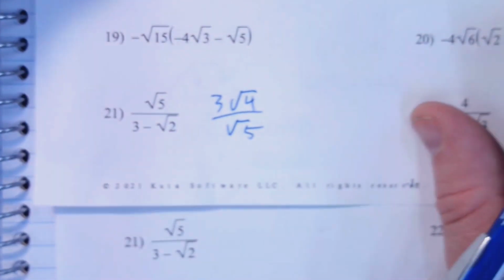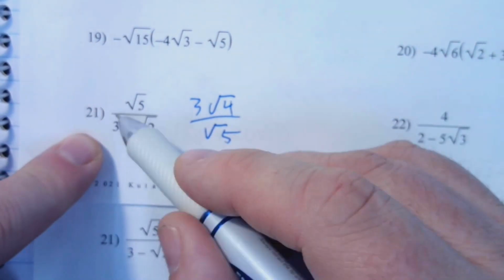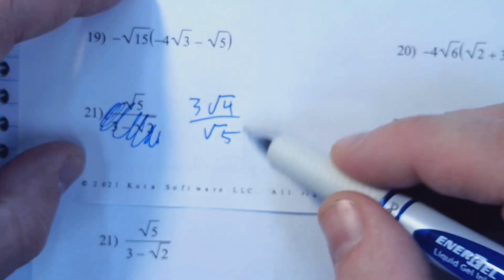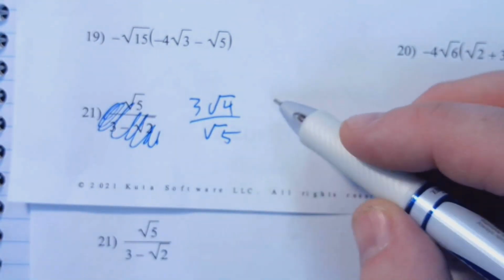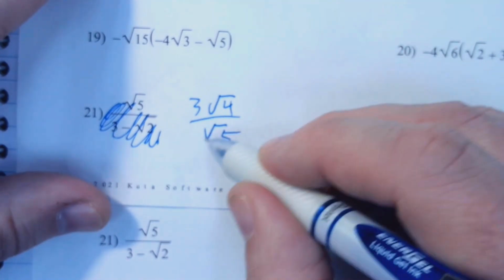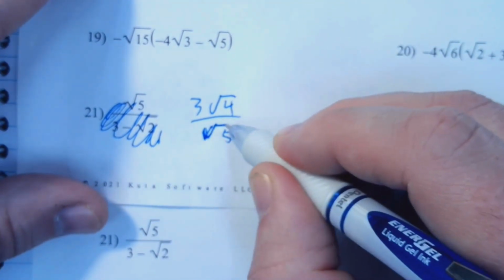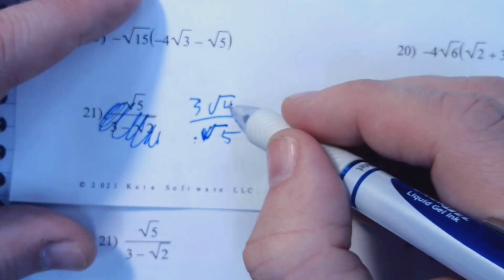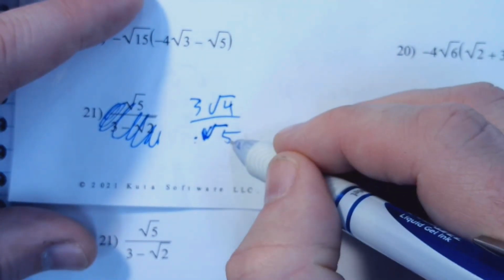This is what it should be on your sheet, but I gave you the sheet with these, so we don't care about this. How do I do division? Well, you can just put it in the calculator, that's fine. If you need to do it manually, that's fine too. Basically, you do number divided by number. Well, I don't need to do 3 divided by 1. You do radical divided by radical.